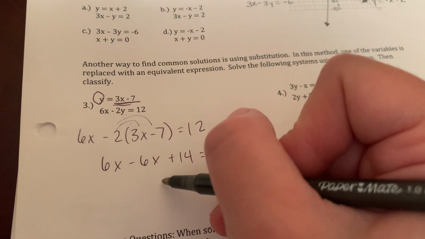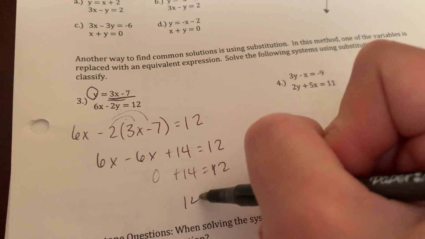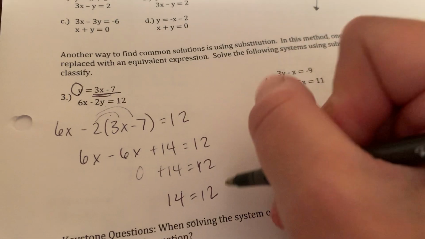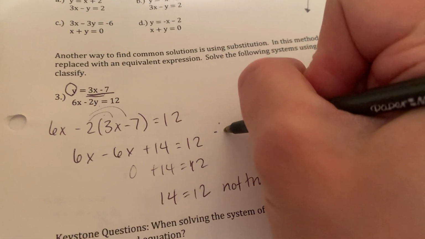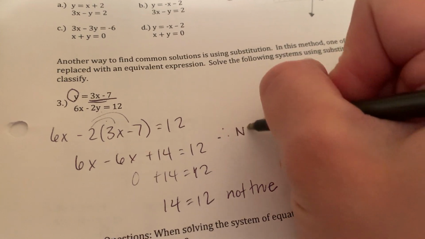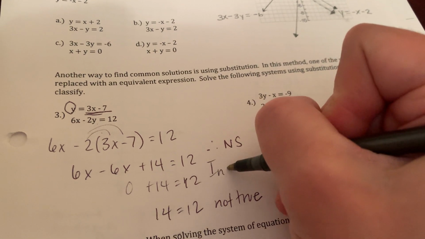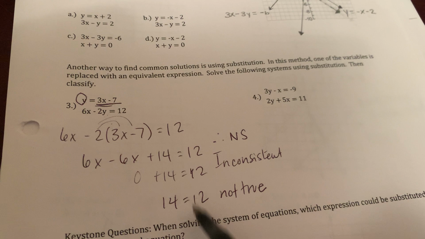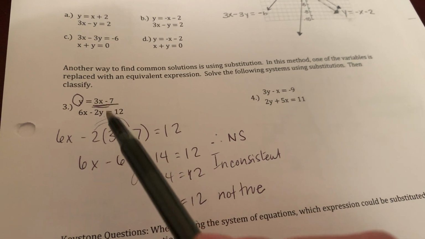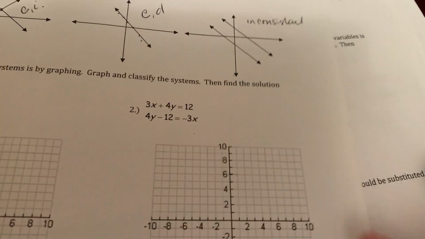6x minus 6x is 0. You can write 0, but you don't have to. And you get 14 equals 12. Is that true? No, it's not true. Therefore, no solution. Then classify, inconsistent. So if I have an untrue statement, that means there's not going to be a variable that ever works to make these 2 things the same. They're inconsistent. If I were to graph those, they'd look like this. They're never going to share an answer.